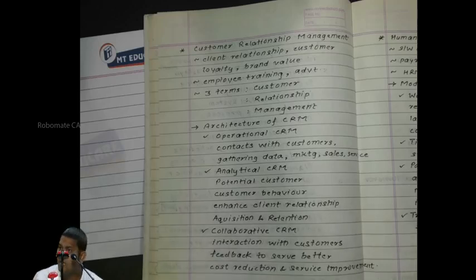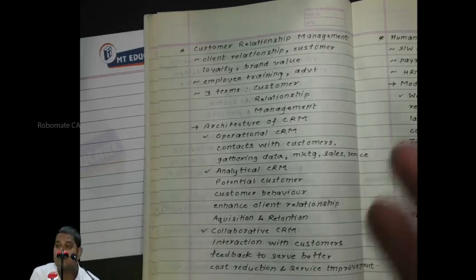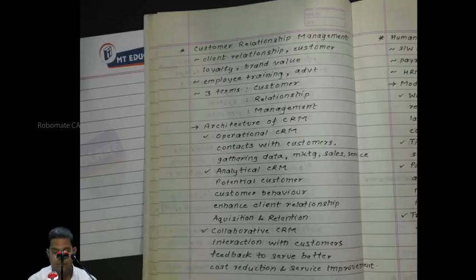So we are observing. We are trying to analyze the customer behavior. We are trying to understand who is our potential customer, and we also try to enhance the relationship with them. That's called analytical CRM. Here we try to acquire more and more customers, and we try to retain the existing customers.